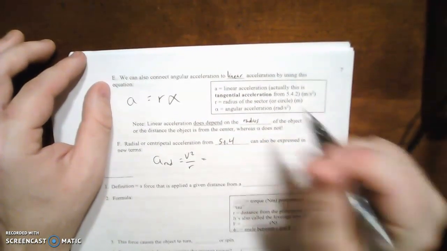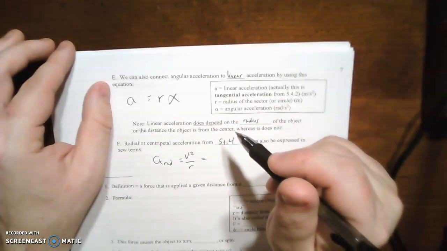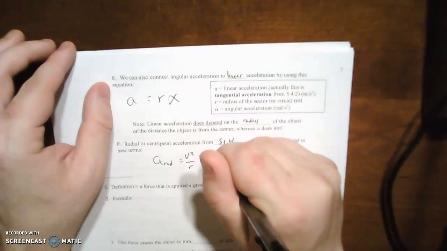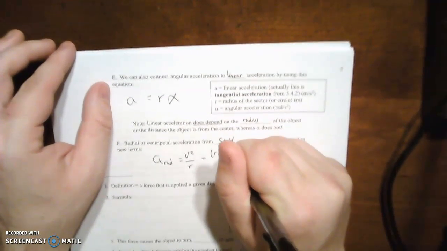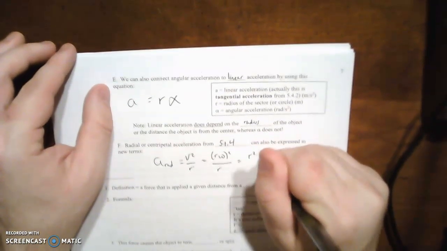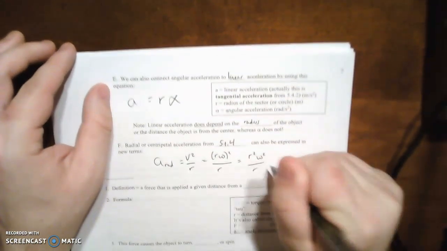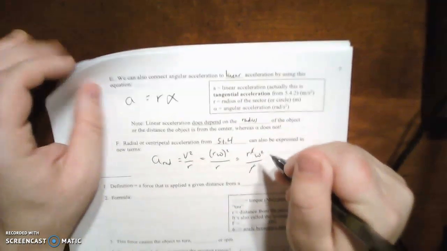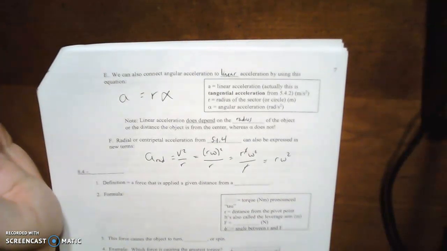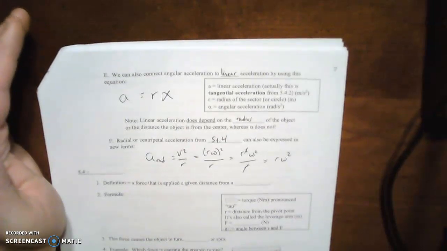But because of the equations we have, v is just r omega. And if we keep that squared there, we can get this, r squared omega squared over r, and the r cancels with the square, giving us r omega squared. So that is an alternate equation that you can use to determine what the radial acceleration is if you need to.